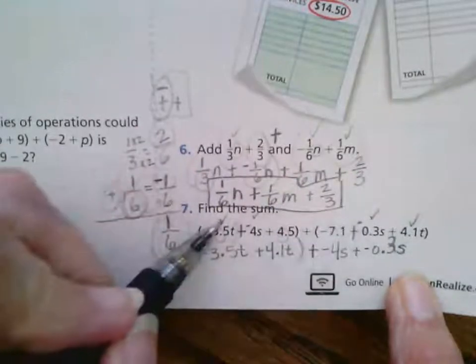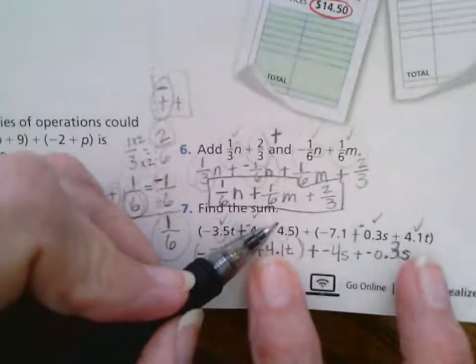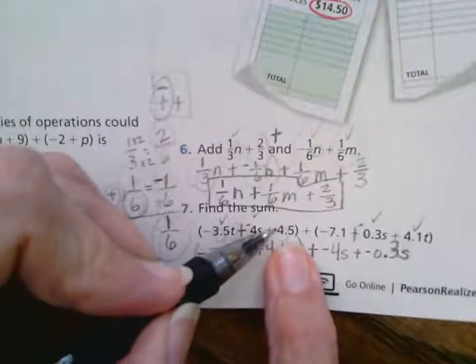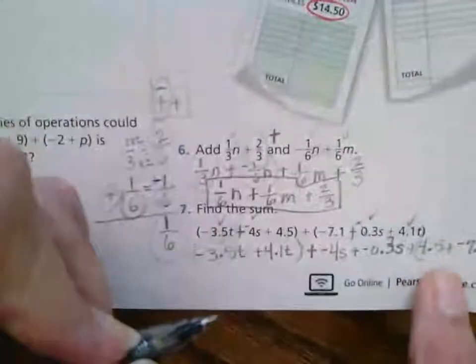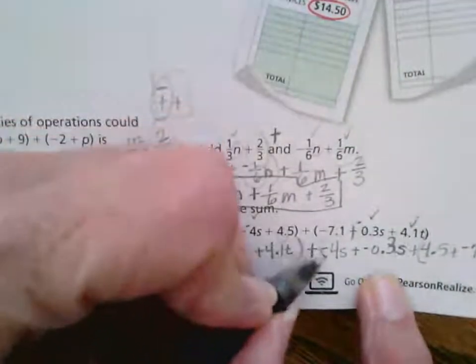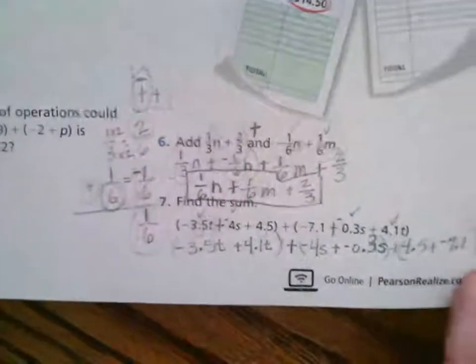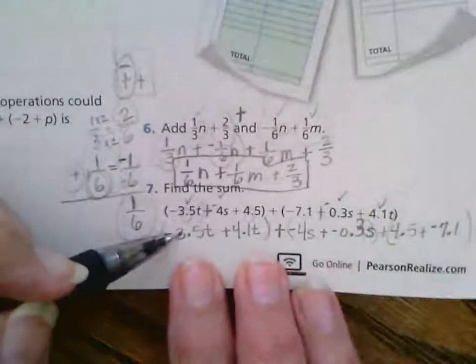So I've taken care of my s's. So now all I have are my constants, and I have 4 5/10, and I have a negative 7 1/10. So here are my constants. Here are my s's, and here are my t's.